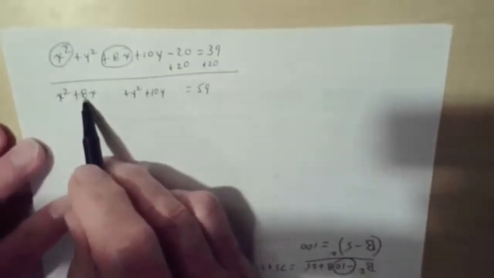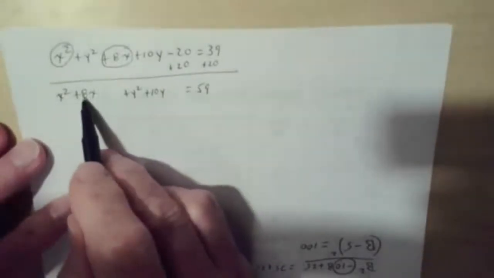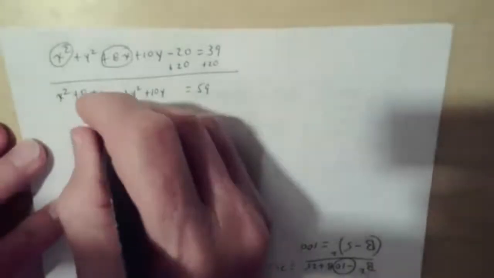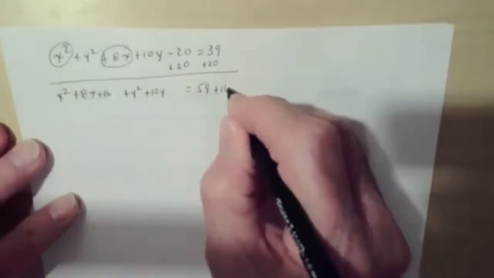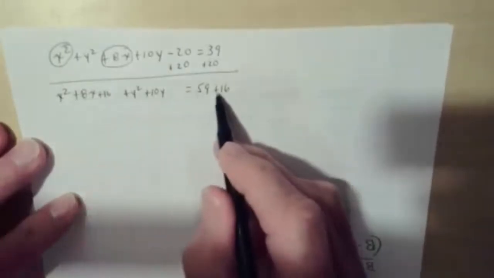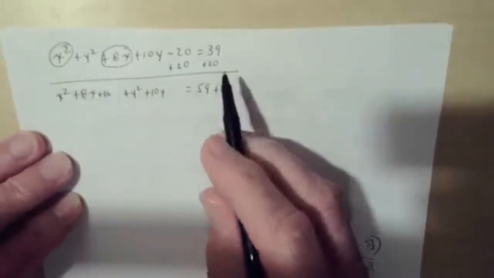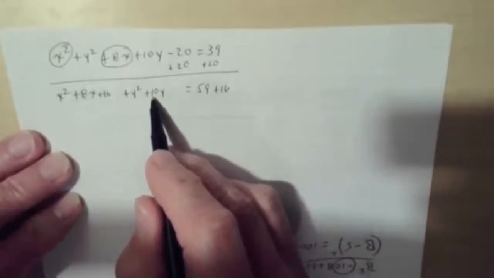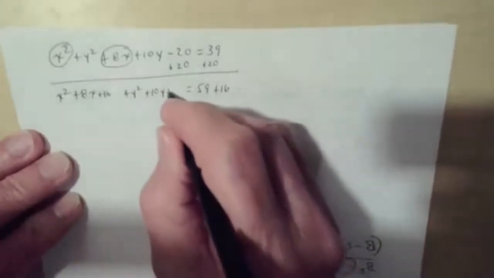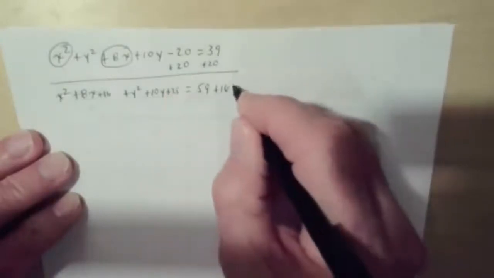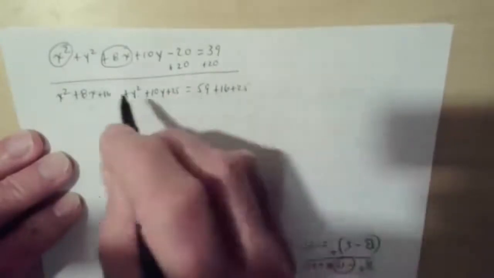Now half of 8 is 4, and 4 squared is 16. And remember, whatever you do to one side, you have to do to the other. It's an equation. And again, half of 10 is 5, and 5 squared is 25, plus 25.